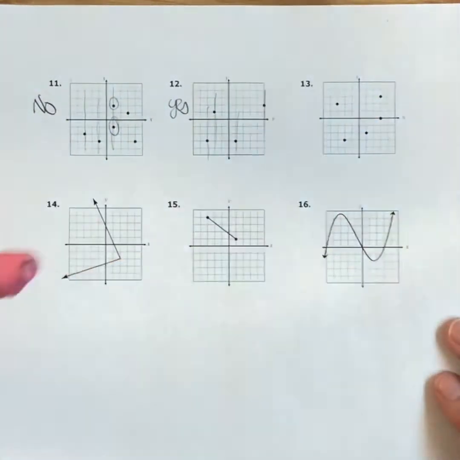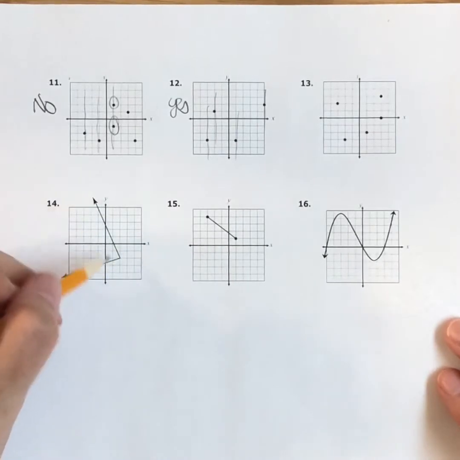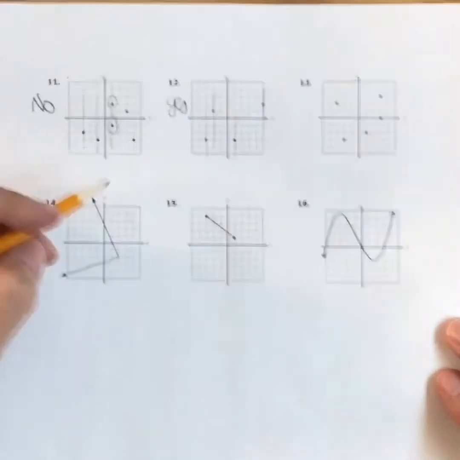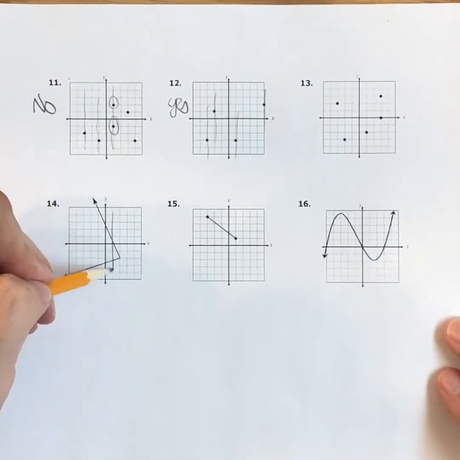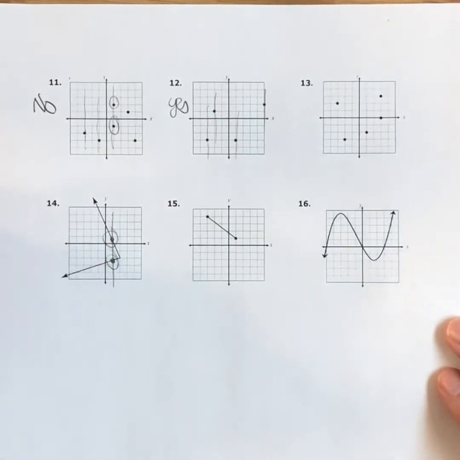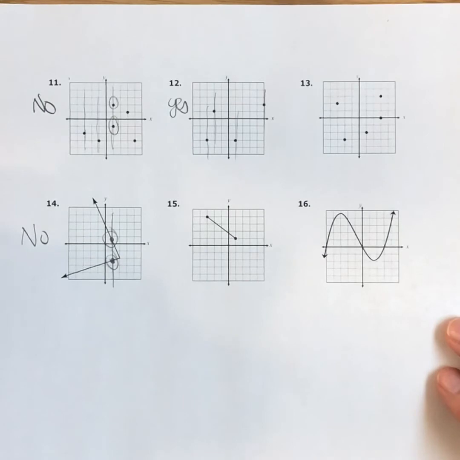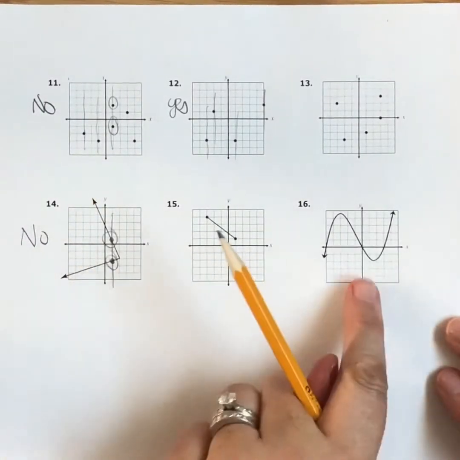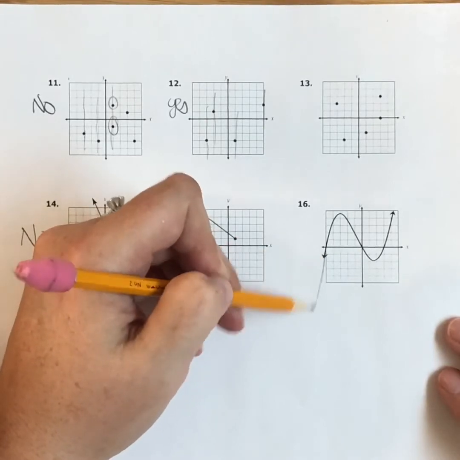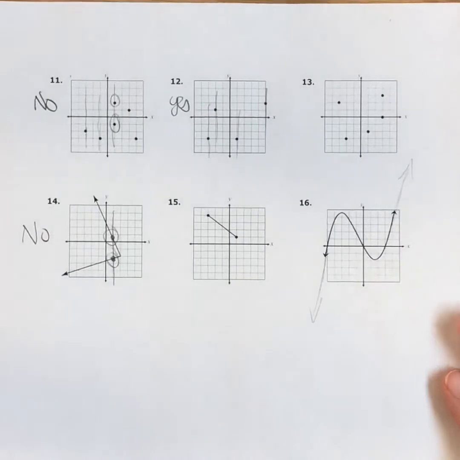Okay, I'm going to have you do 13 on your own. Now look at 14. Each line represents an infinite number of points, okay? So if you look right here, automatically it hits twice. So because it hits twice, it automatically fails and it's not a function, okay? So I want you to try 15 and 16, and just so you know, these arrows just mean it's going to continue forever in the same direction.